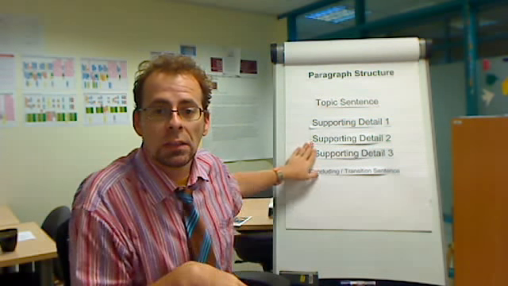I almost never write concluding sentences because I'm always writing more than one paragraph. Sometimes I'll put in a transition sentence. That is paragraph structure. Topic sentence, supporting details, and maybe a concluding sentence or a transition sentence.